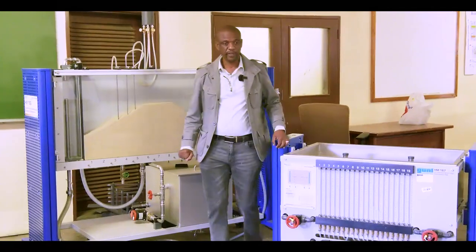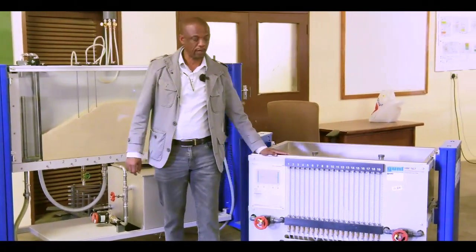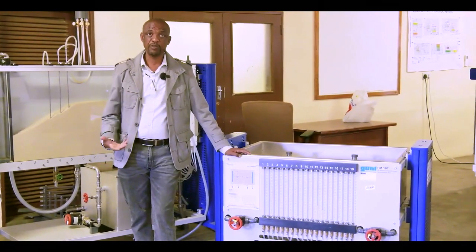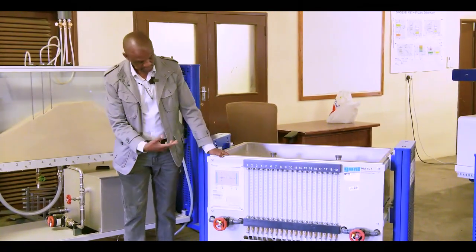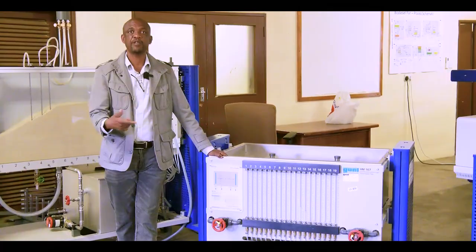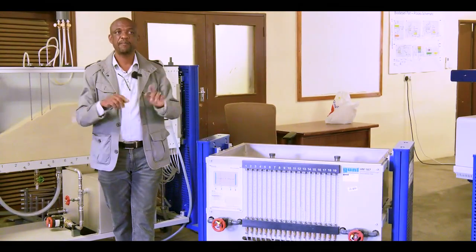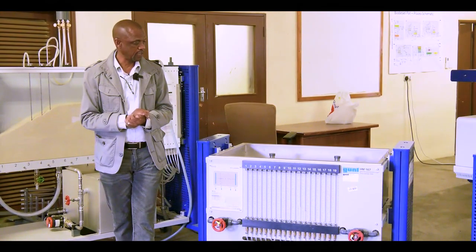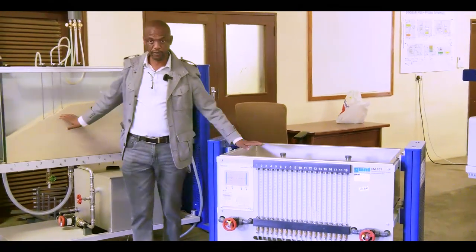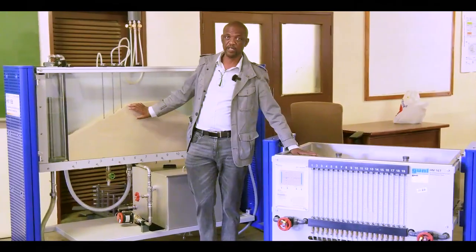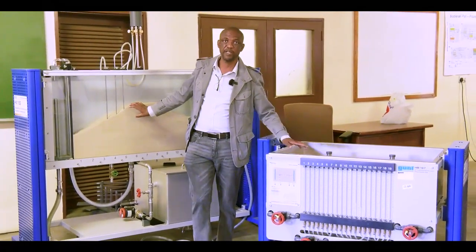Whereas on my left here we have groundwater flow, which we know also happens through porous media. We demonstrate how, when you pump water from underground, what happens to the water hydraulics is also demonstrated here. So these two pieces of equipment show water flow under saturated conditions through porous media.